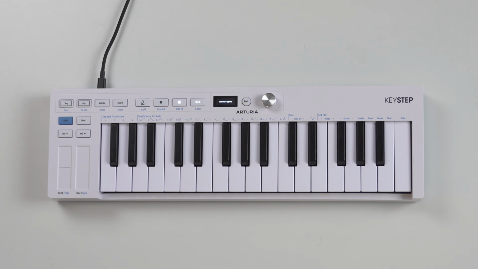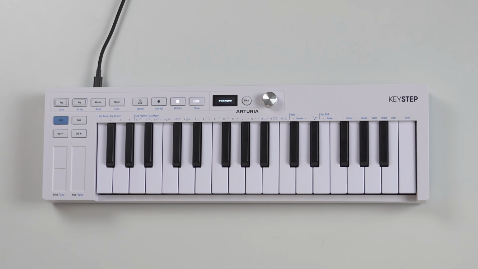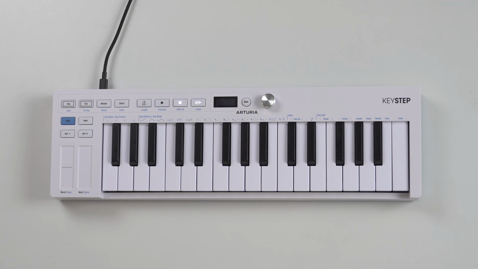I'm here with Sebastion, who is a product manager at Arturia, and we are really excited to be showing the new Keystep. Yeah, this is really exciting. Thanks so much for taking the time to talk us through it. Do we want to listen a bit to it? Yeah, give me a rundown. Yes. Go for it. All right.